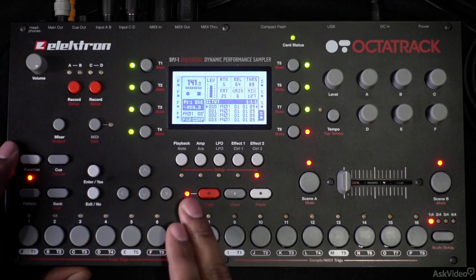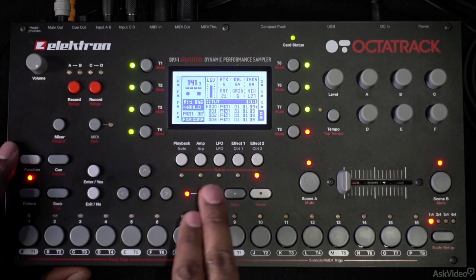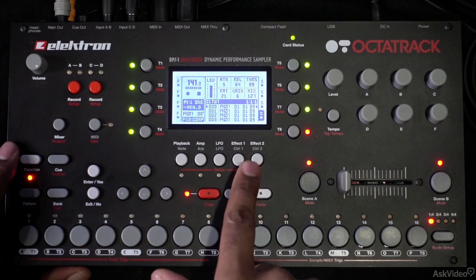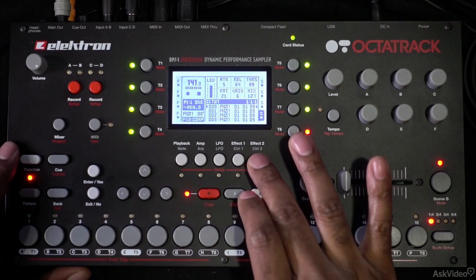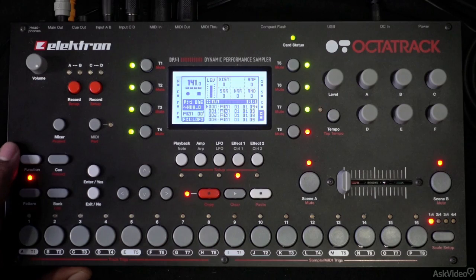The other thing I want to do is I made sure that I added some different effects to effect slots 1 and 2 here. I don't need those effects if this is going to be my master track. You can clear any of the settings on these different parameter pages by holding that page and then pressing clear. So that resets those to their default setting.